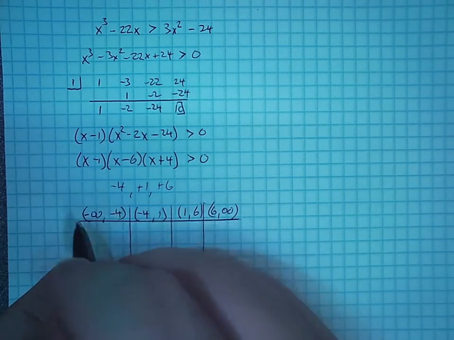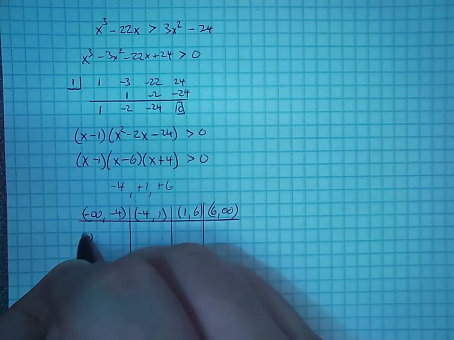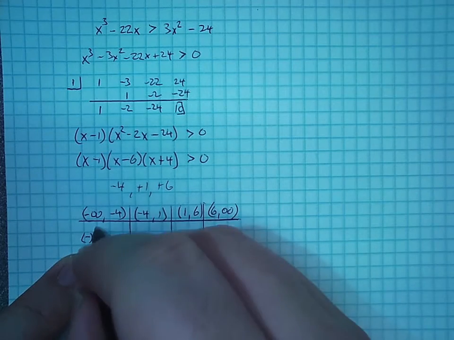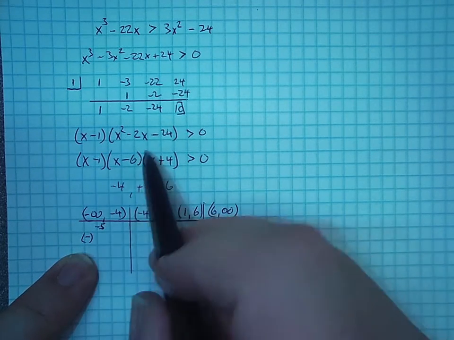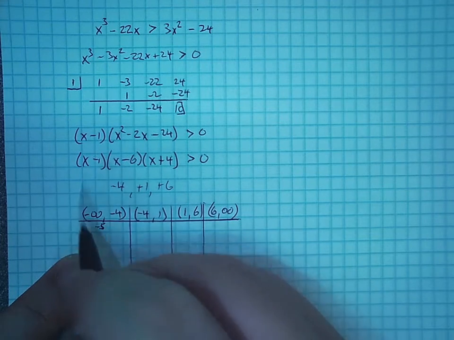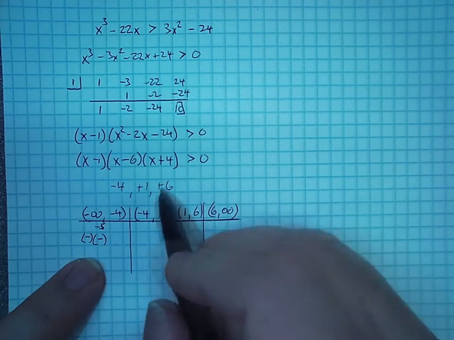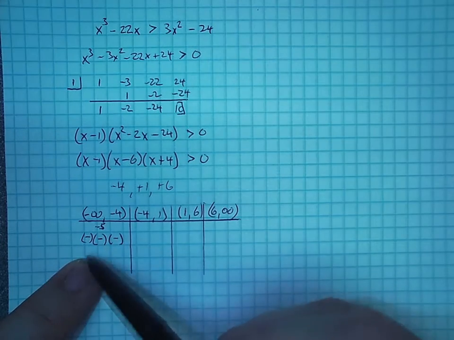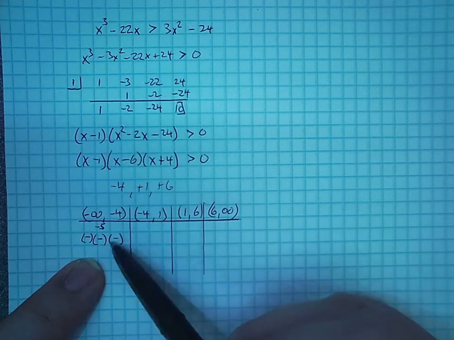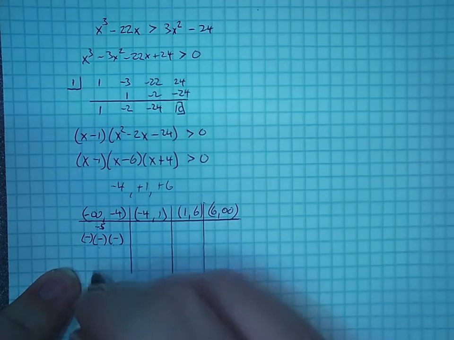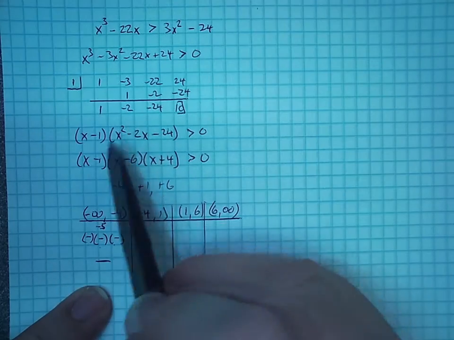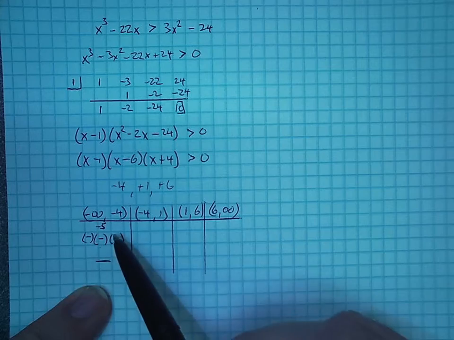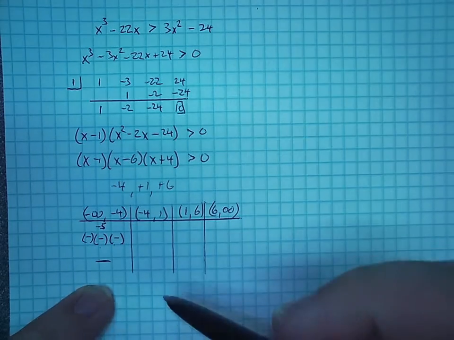So if I stick in negative 5, minus 1 is negative. It's negative 6, but I don't care that it's negative 6. I care that it's negative. If I stick in negative 5 here, I'm going to get negative again. And if I stick negative 5 in here, this one will also be negative, which is fairly typical for the leftmost category. All the factors are negative. A negative times a negative times a negative makes a negative. So this polynomial is negative. The answer is negative whenever you stick in a value less than negative 4. You'll get a negative response from this polynomial.